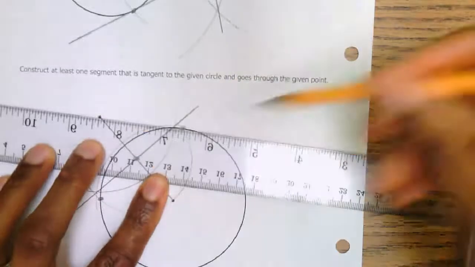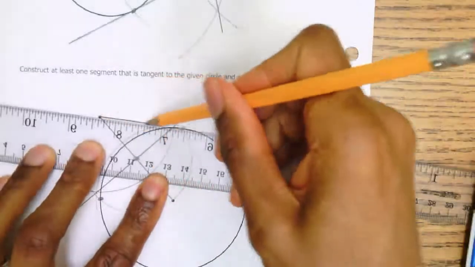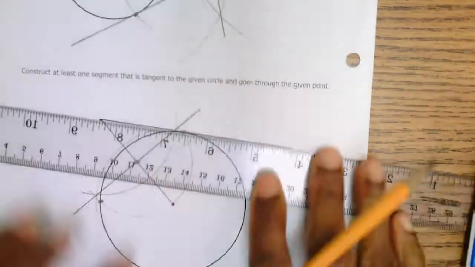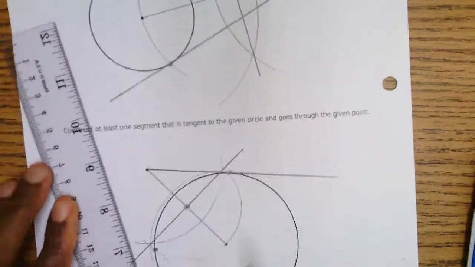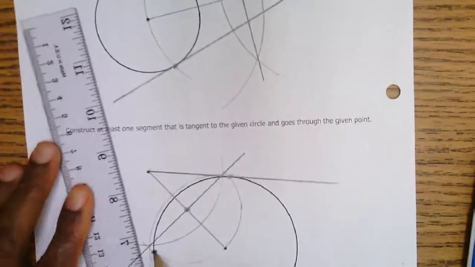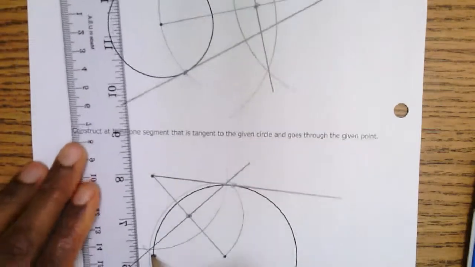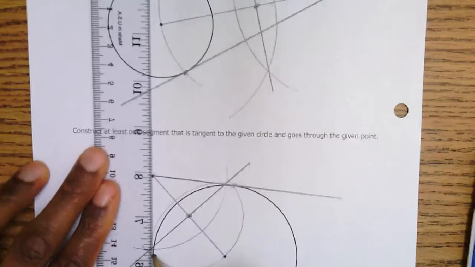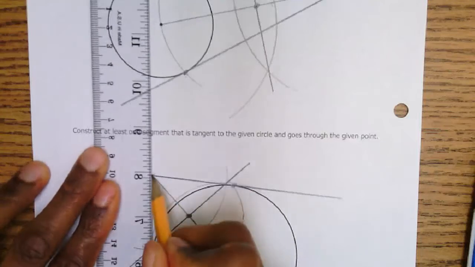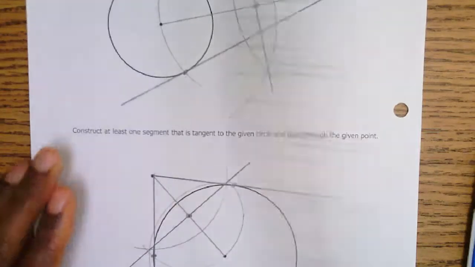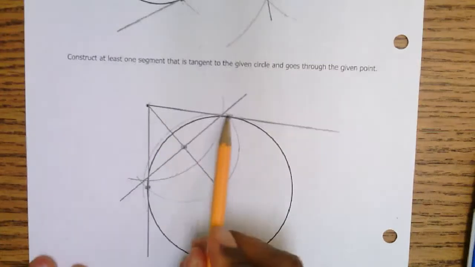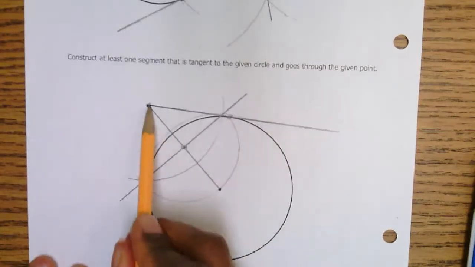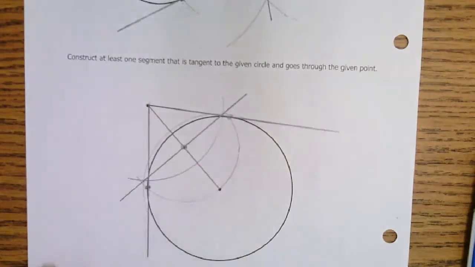Draw a line from the given point through the point of tangency, and you've constructed a tangent line. And then we could do the same thing. There's another tangent line that we could draw through the other intersection point. So again, that is how you construct a line that is tangent to the circle through a given point.